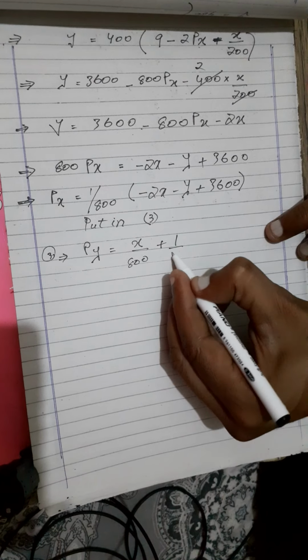Now 1 over 800 is common: 1 over 800 times [x times (minus 2x minus y plus 3600) plus y times (minus x minus y plus 3600)].